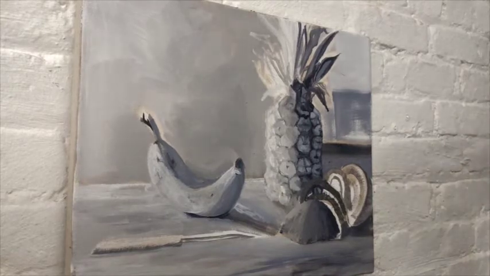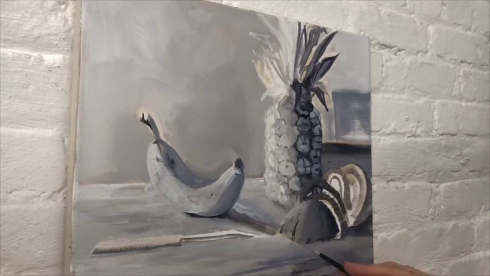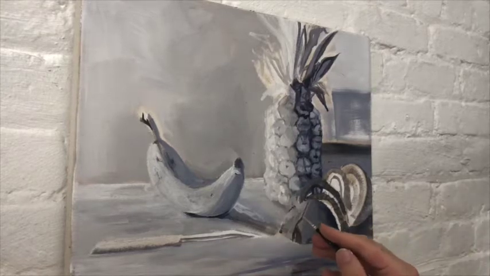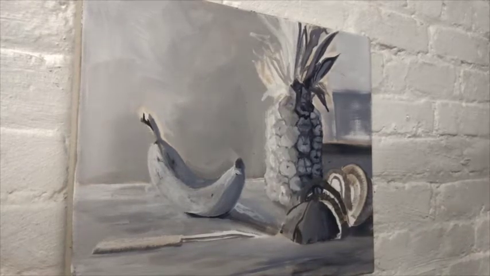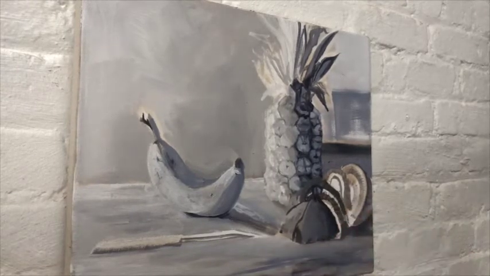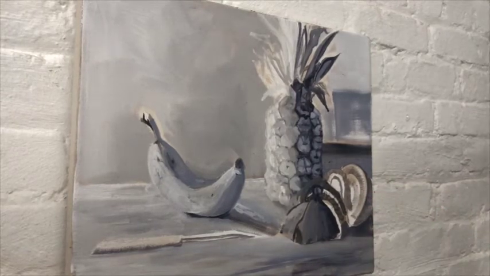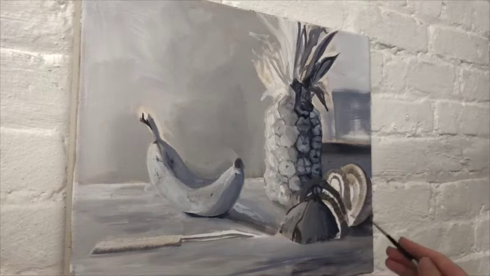The pineapple is something you can kind of get lost in for a while, and I want the knife to be the thing you don't really even notice what it is until the very end. I like that it's kind of indecipherable and illegible, and it makes a still life a little mysterious, which I like.